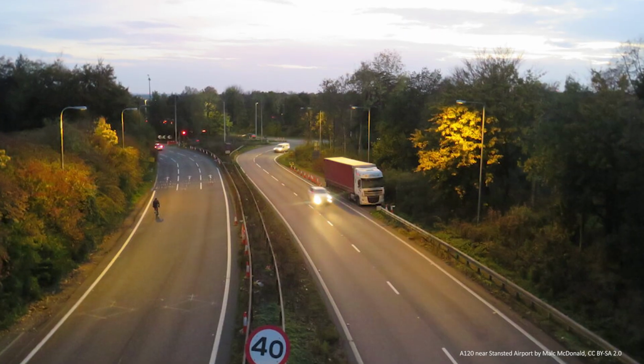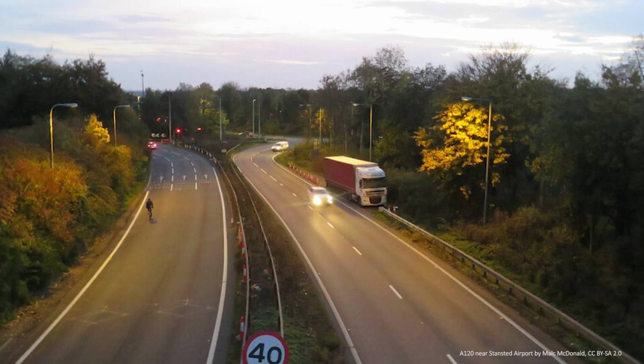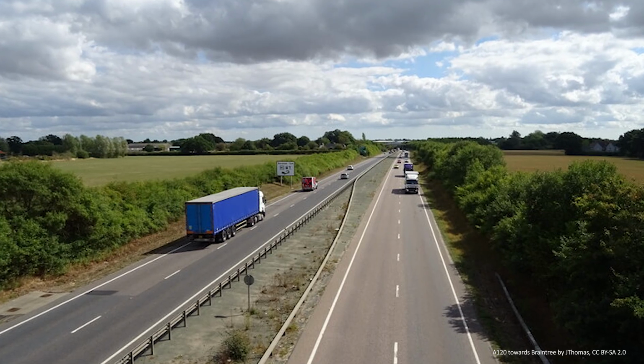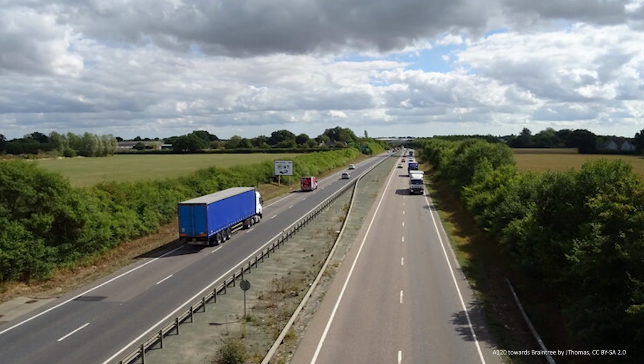Okay, so my case study is looking at the A120 strategic road. This stretch is basically a mix of asphalt and concrete, and this was first constructed in the 70s and 80s, and now it's reaching its end of life, which means it will require reconstruction and a lot of maintenance.